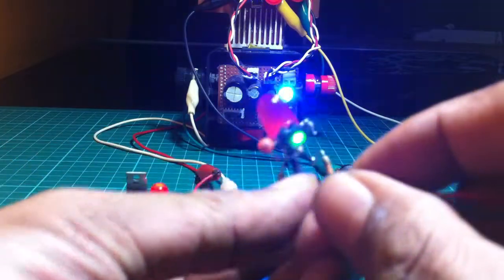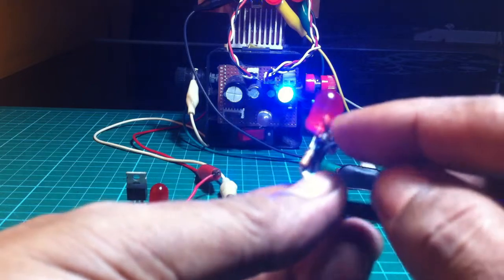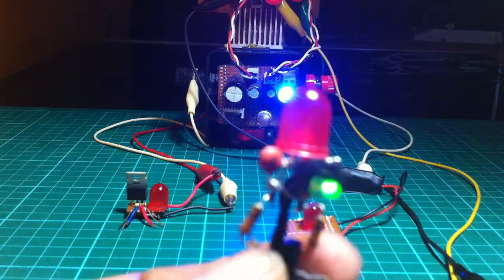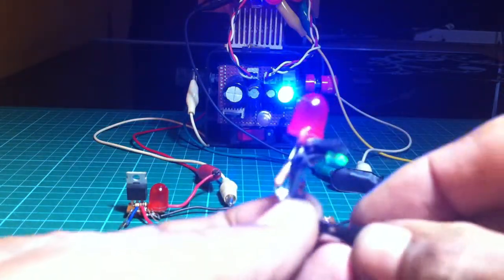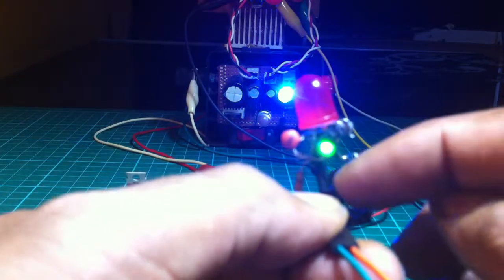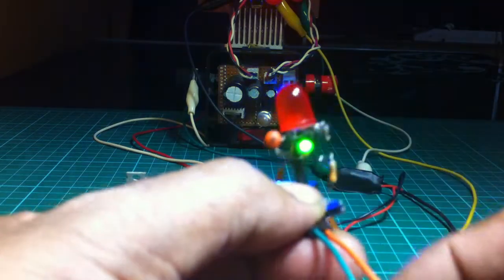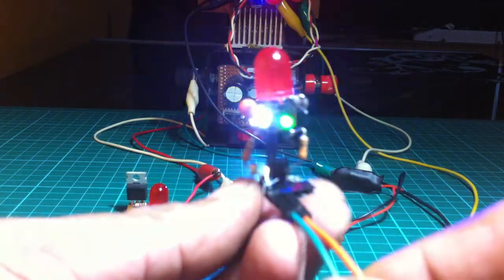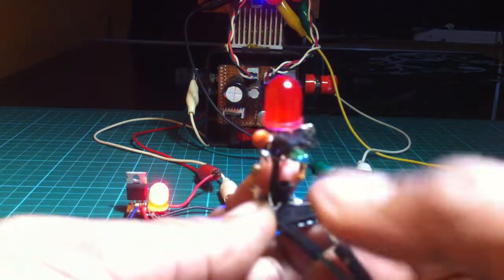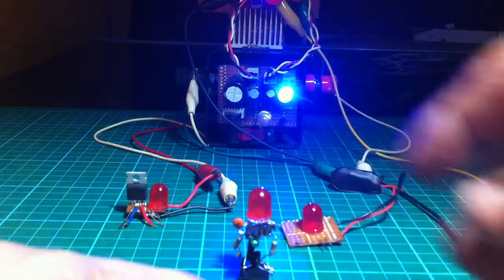We have now here a power on LED, the output LED, some ceramic capacitor, this one. We also have this resistor, a transistor at the bottom, and this header, and also the base is a header. So you can see here, that's the base.